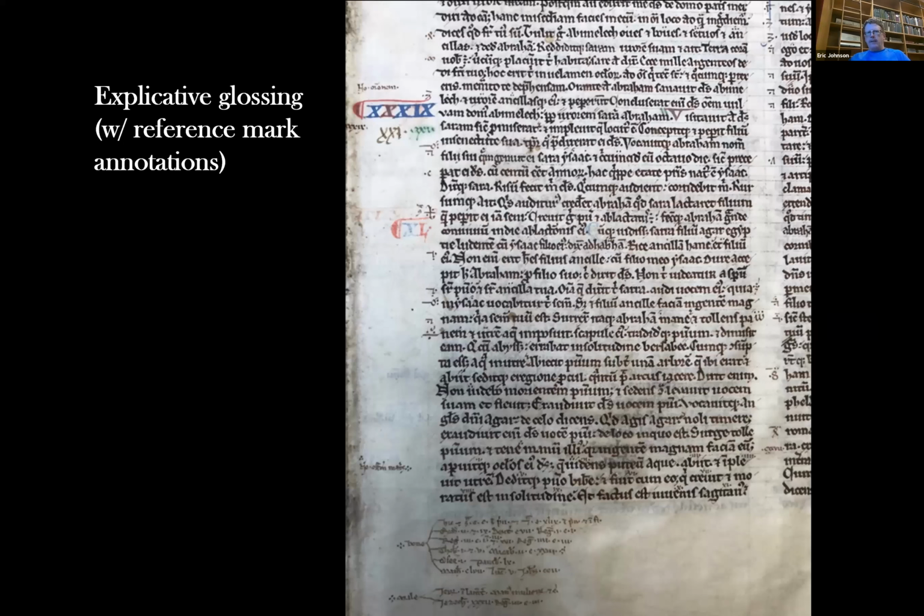Then you have explicative glossing. So, oh, and then also reference mark annotations here. So we'll get to both. Explicative glossing is where you are adding a little bit of definition, a little bit of added context to smaller components of the text. Very often explicative glossing is not going to be long form narrative. This is going to be diagrammatic, not always, but very often can be diagrammatic, kind of like what we see here. And if you look at the very bottom margin of the manuscript page pictured here, you're going to see what's called a distinctio, and the distinctiones plural that you see here.